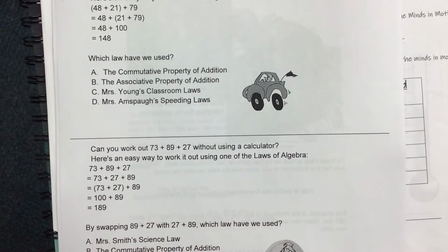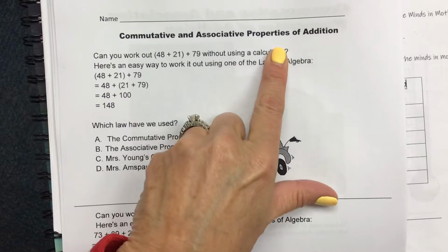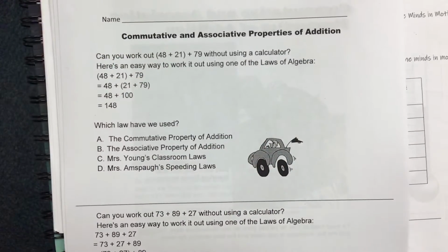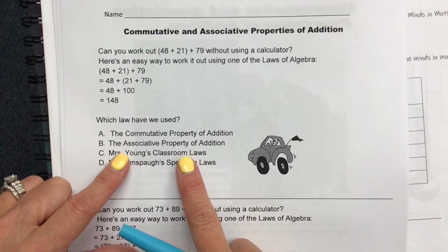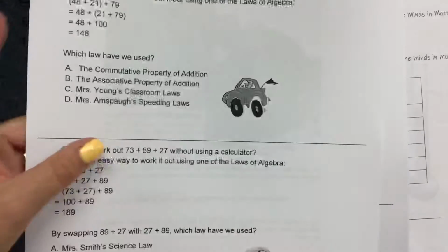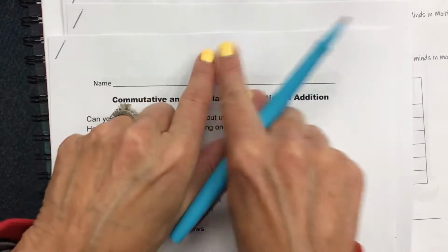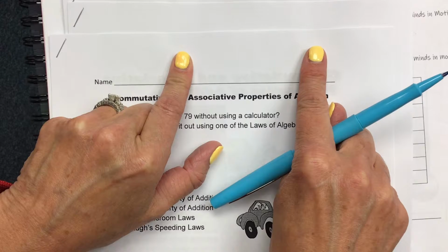Okay, I'm looking at a packet that says commutative and associative properties of addition. Each one of these is an example, and then you have to decide which property of addition it is. Now, there is one thing that I want to warn you about, and I'm just going to do an example up here at the top. You don't actually have to copy it down, but you are going to want to listen.